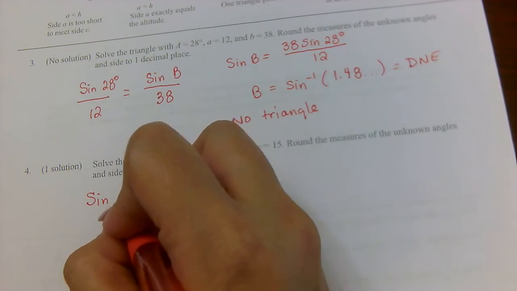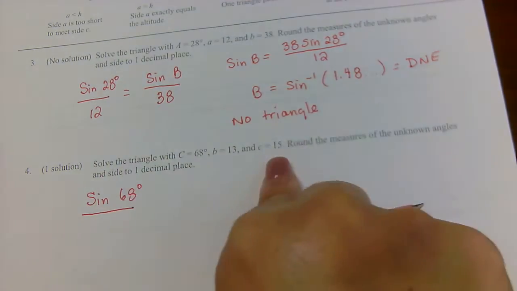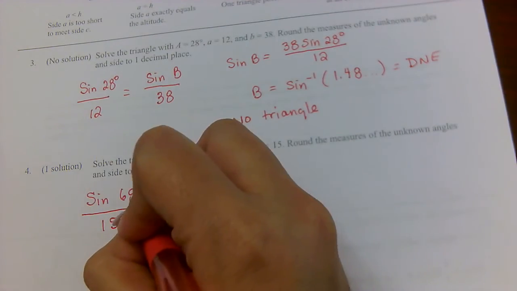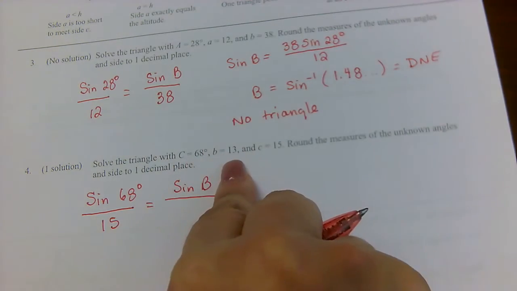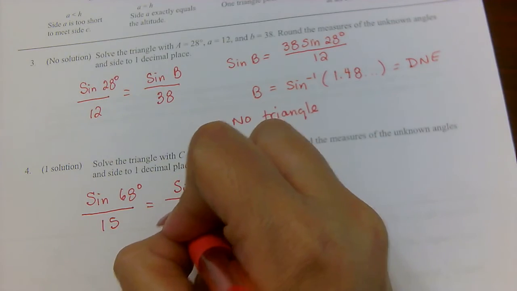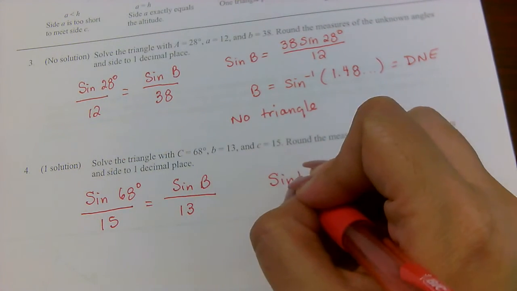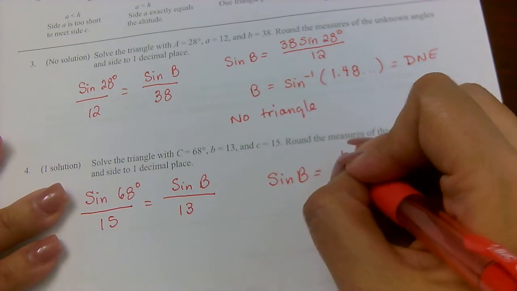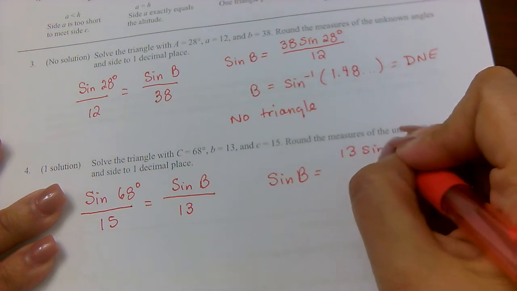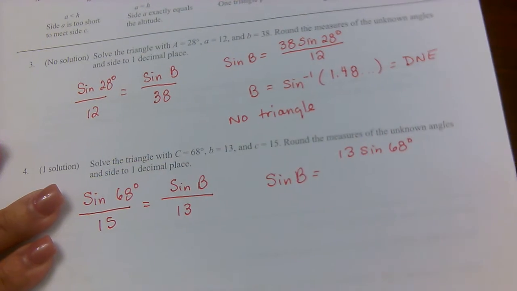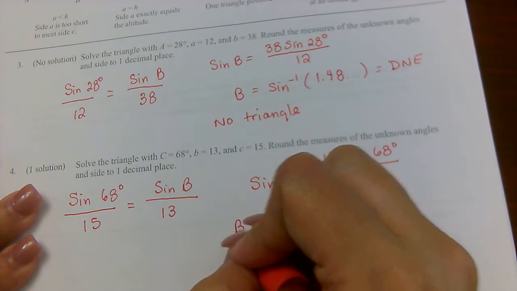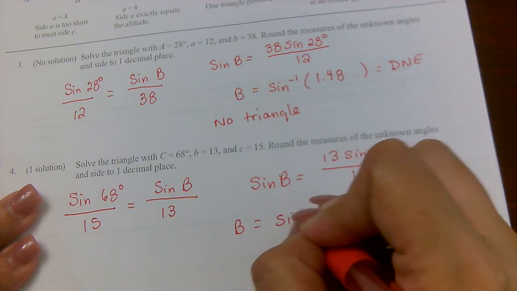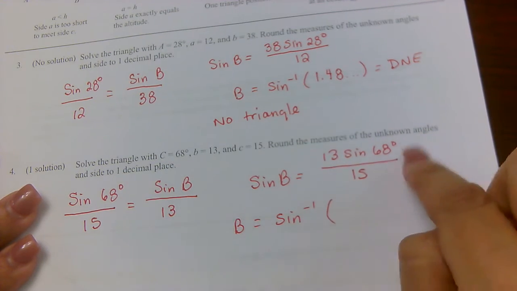Sine of 68 degrees divided by 15 equals sine of B over 13. Cross multiply, sine of B is 13 sine of 68 divided by 15. B would equal the inverse sine of this complete ratio.